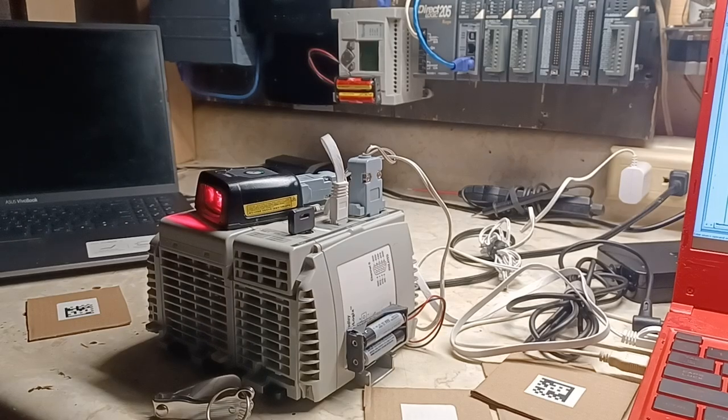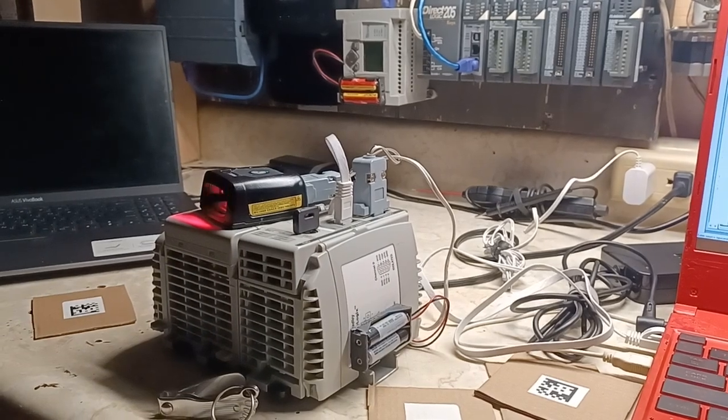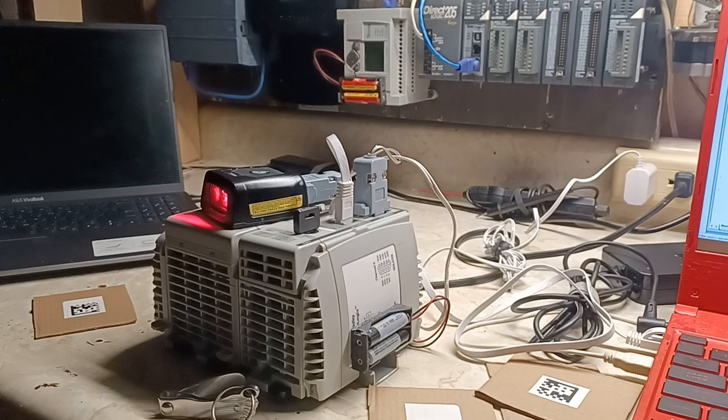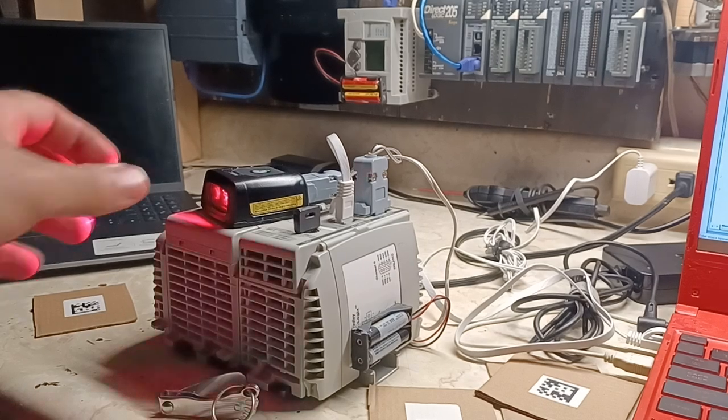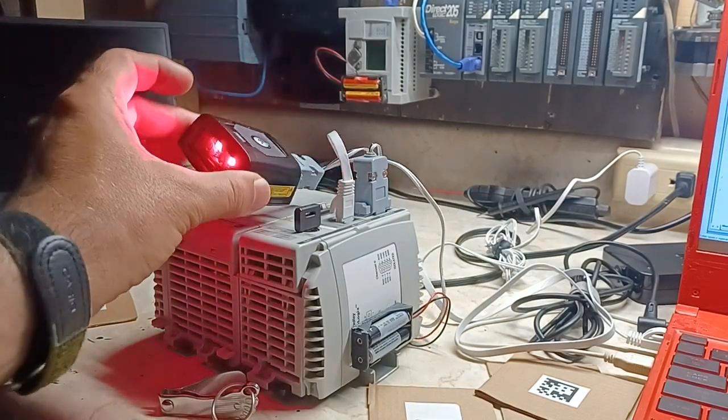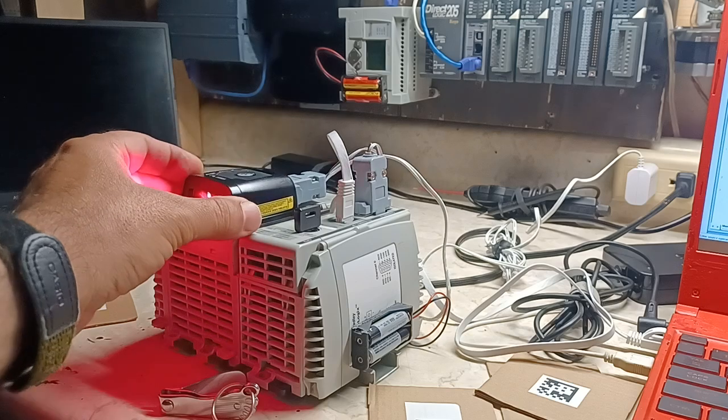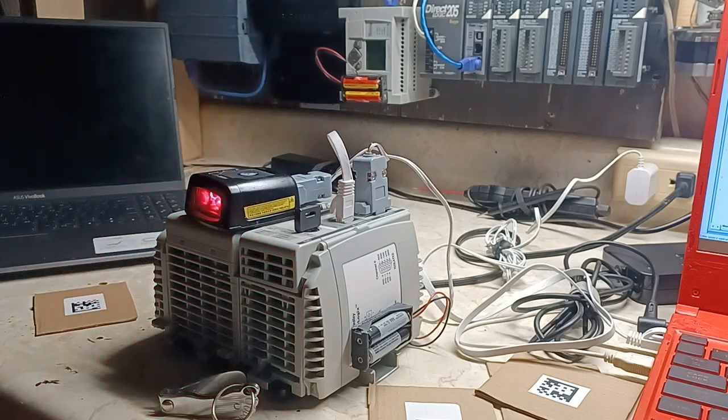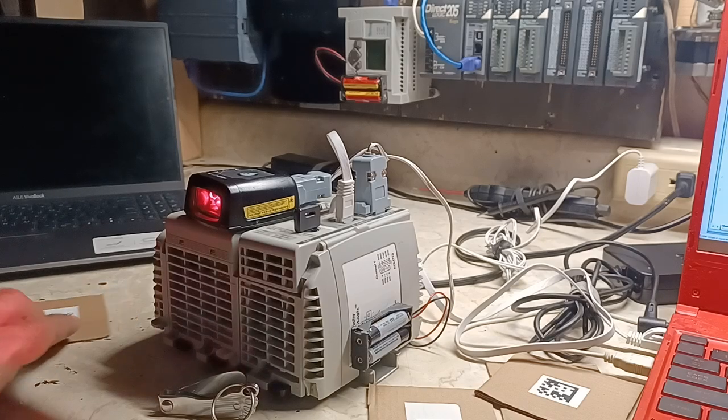Well, it's me back again. Another project using a CompactLogix. This time I have a barcode reader from Zebra that outputs serial port ASCII protocol through RS-232 into the CompactLogix L35 CPU. This CPU has no I/O attached to it.